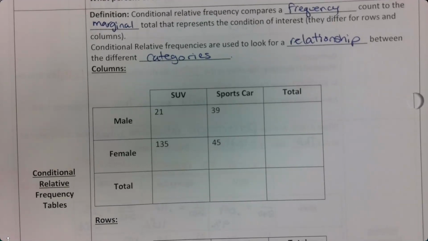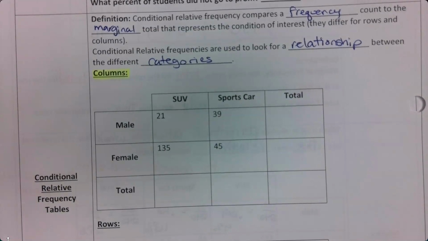So I can do it in two different ways. I can do it depending on my columns, which I want to put over my column totals.